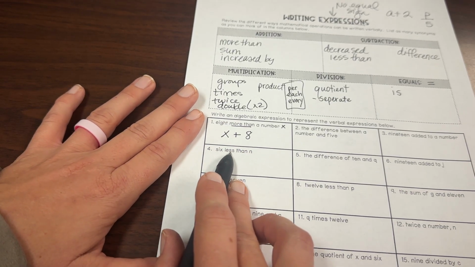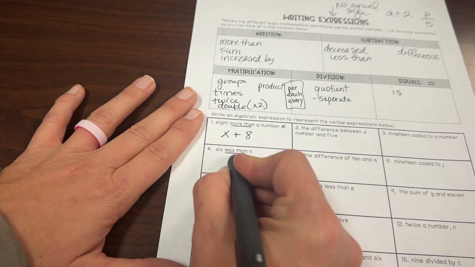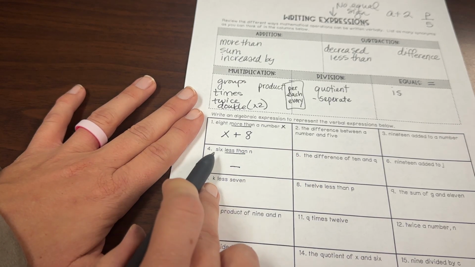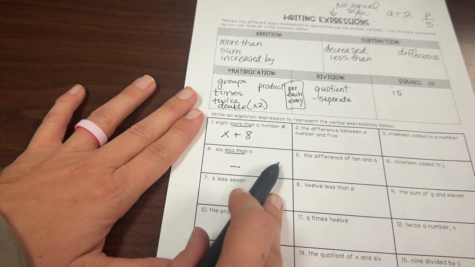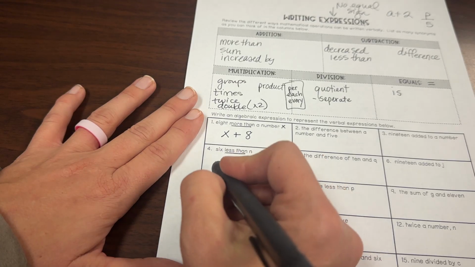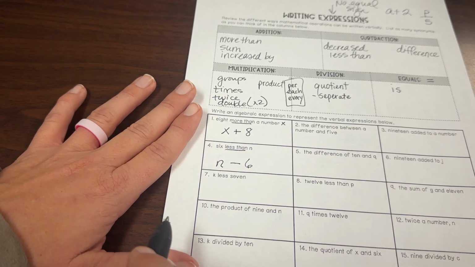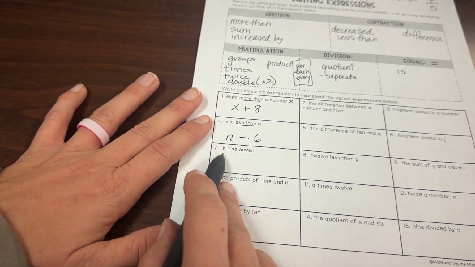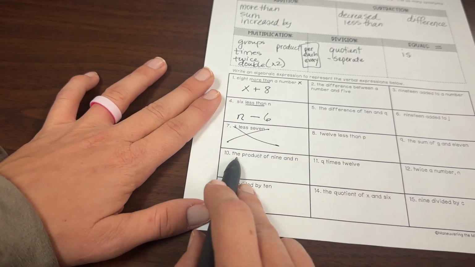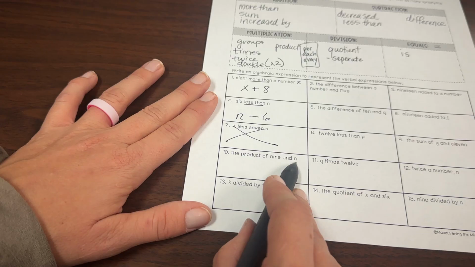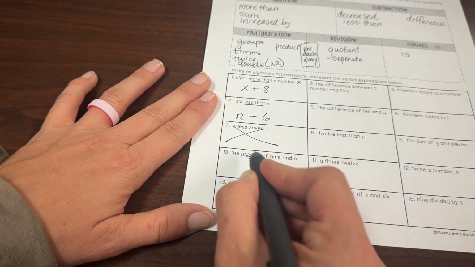So 6 less than, so less than means to subtract, and 6 less than n is what the answer would be. So n was there first, and then the answer would be 6 less than that. So that's the expression. Okay, we're going to get rid of this one. The product of 9 and n. So product means to multiply.